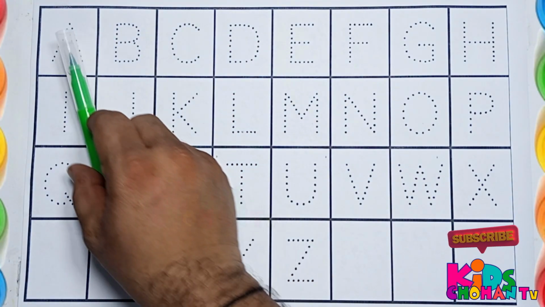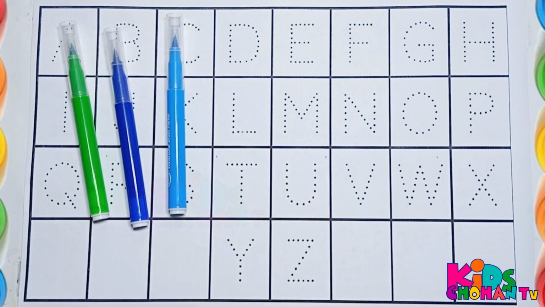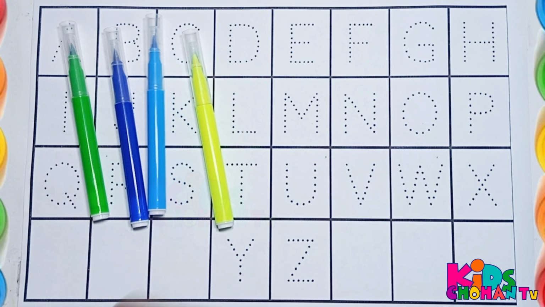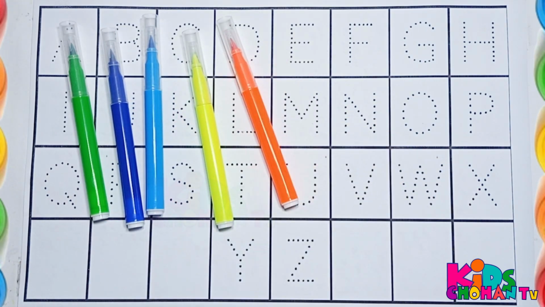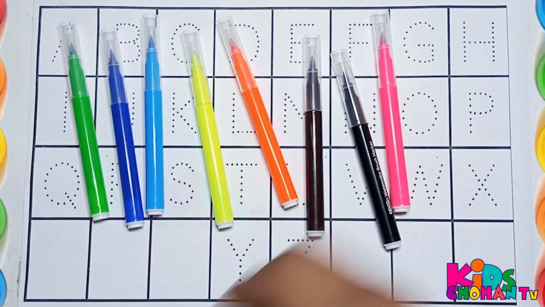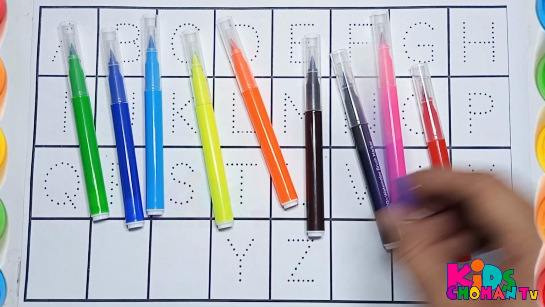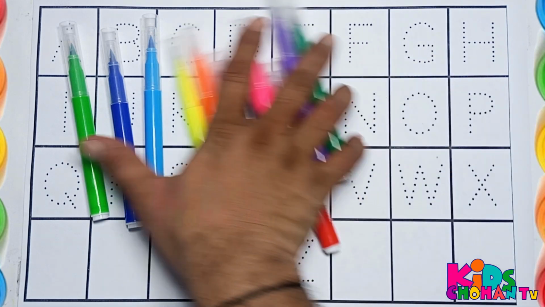Let's learn colors name. Light green, blue, sky blue, yellow, orange, brown, black, pink, red, purple and green color.